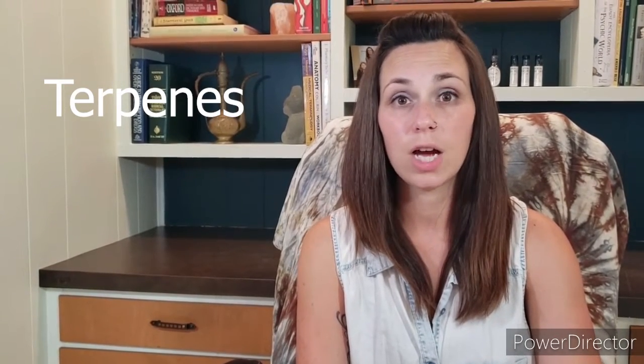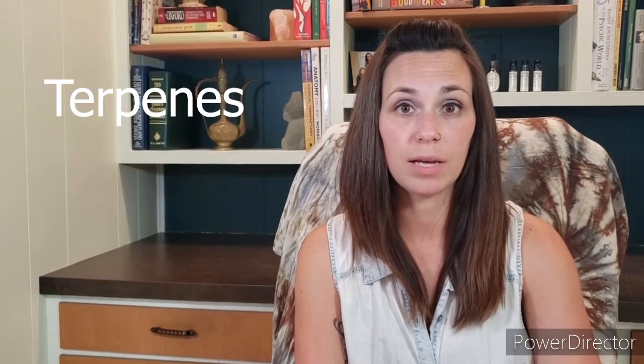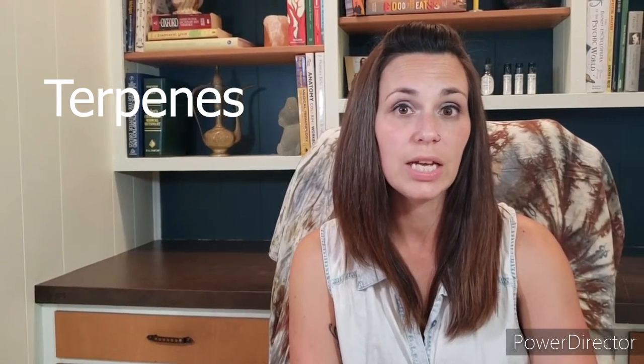So our first family of chemicals we're going to cover is the terpene family. This is the largest and most abundant of all the chemical families and contains monoterpenes, sesquiterpenes, and diterpenes. The first, monoterpenes, contain 10 hydrocarbon atoms. Monoterpenes are the simplest organic compound and make up the backbone for all essential oils.